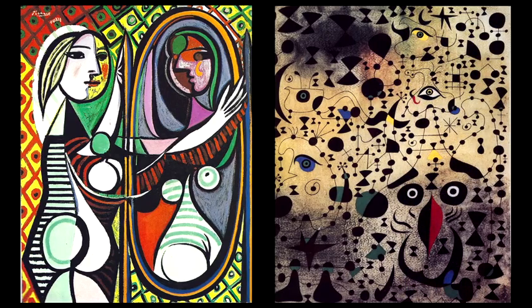I had these two images I thought were interesting, two very different. There's a Picasso on the left and a Miro on the right. In the Picasso, the lines are very heavy and cartoonish, but they have a strong sense of form. As much as they are lines, they are almost shapes as well.